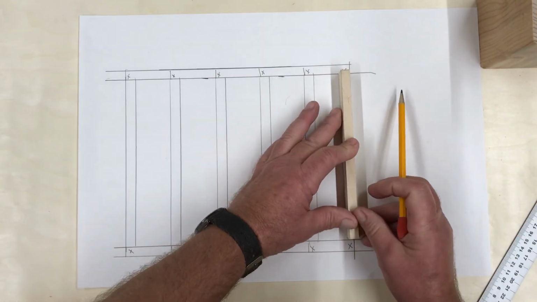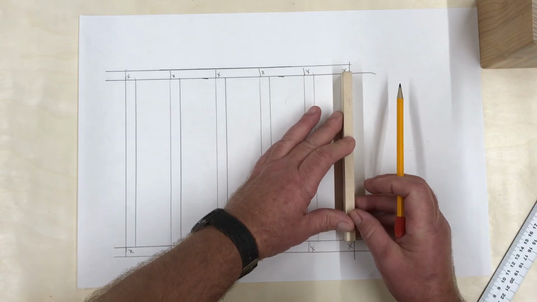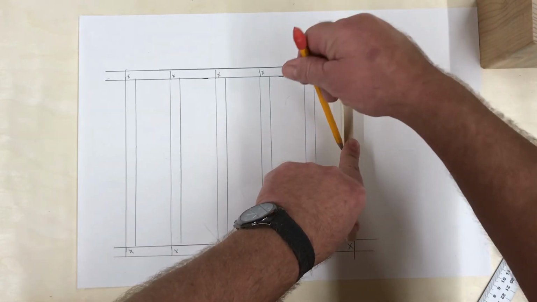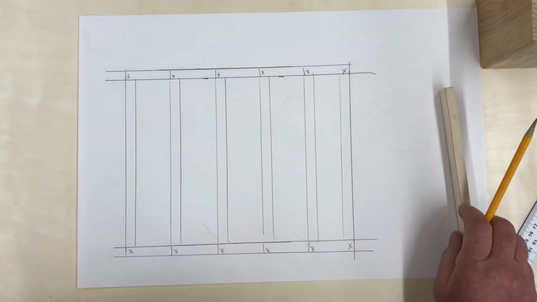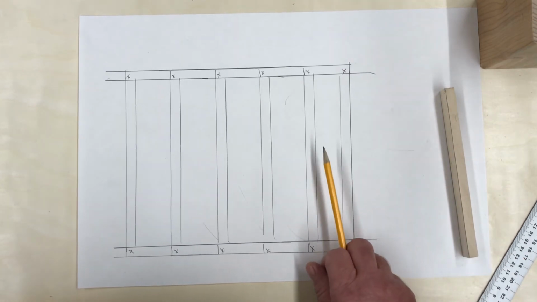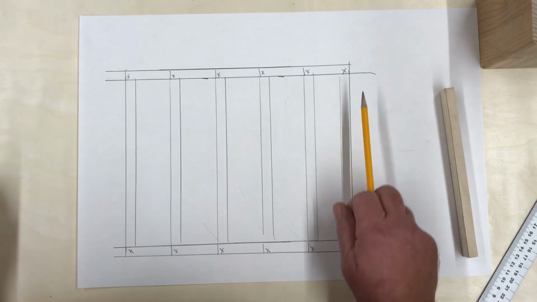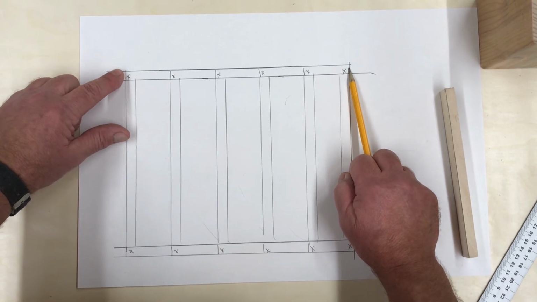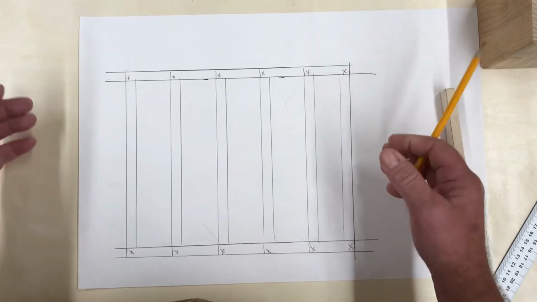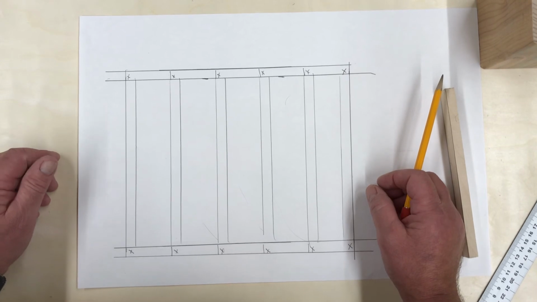If we look at the end right here, it doesn't have 2-inch spacing. That is totally normal, and a lot of construction houses will have that. This does not have to be 2 inches because the length of our wall is 10 inches, which is half scale for 20 feet.